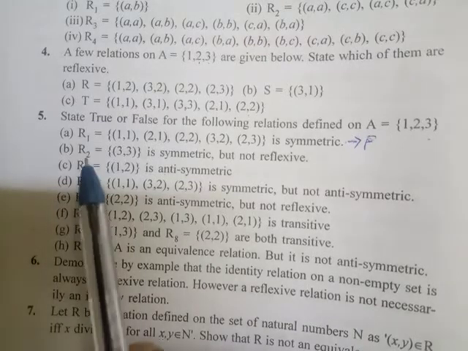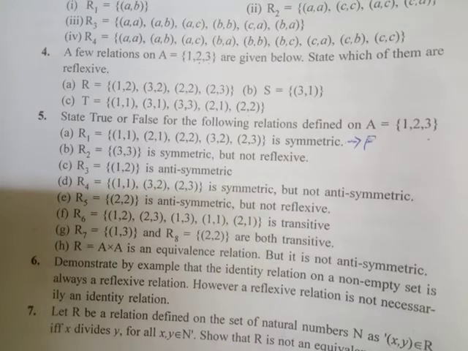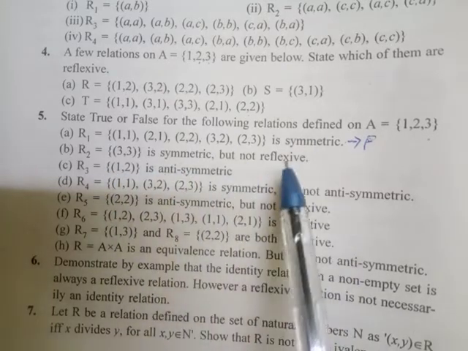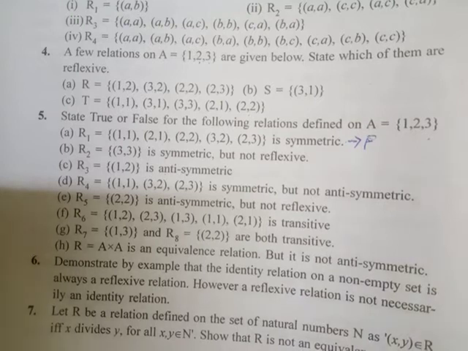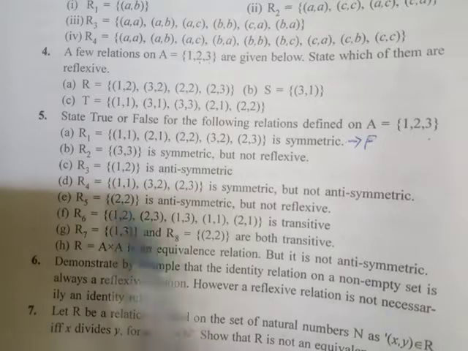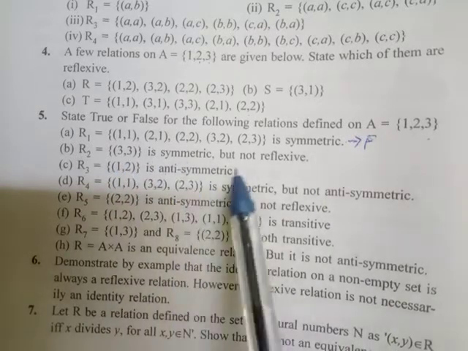Next, students, R2 = {(3,3)} is symmetric but not reflexive. Question is given: {(3,3)} is symmetric but not reflexive. So students, for the reflexive, we know that (a,a), (b,b) and (c,c) belong to the relation, but here it is given only (3,3).